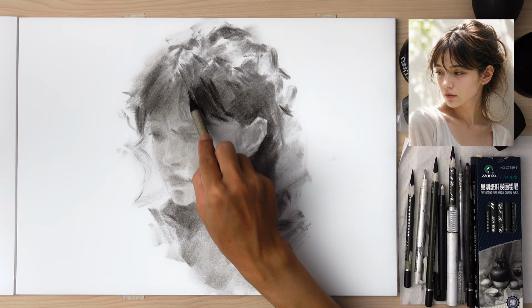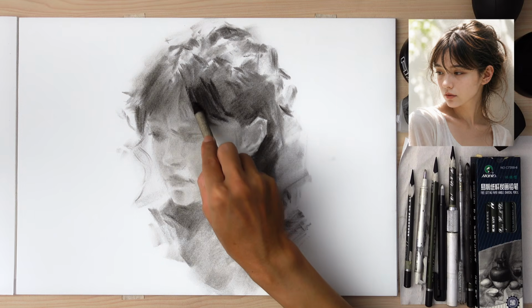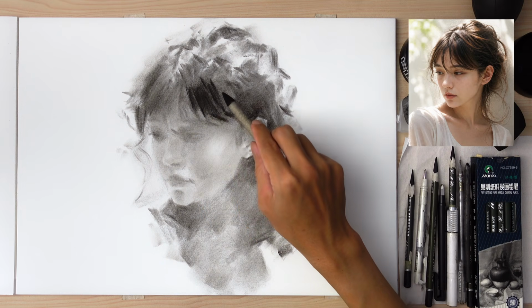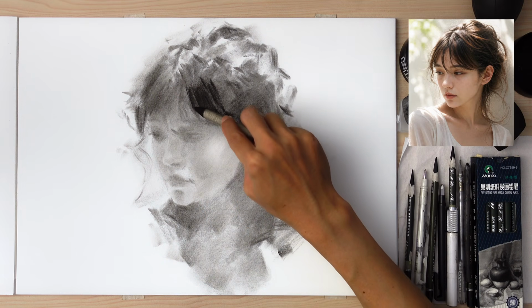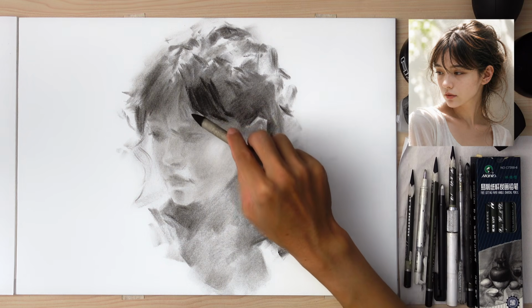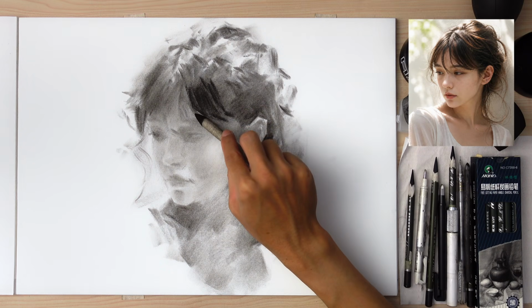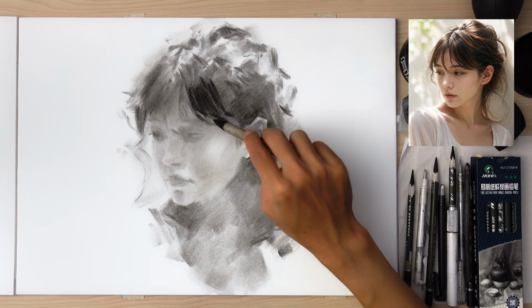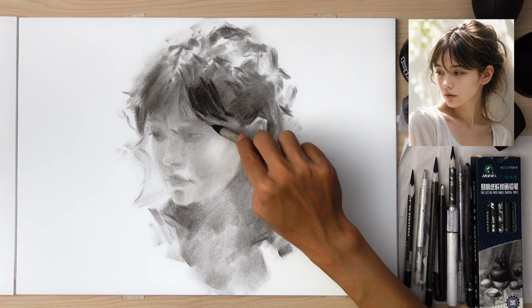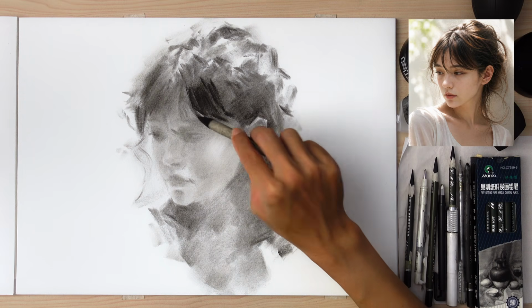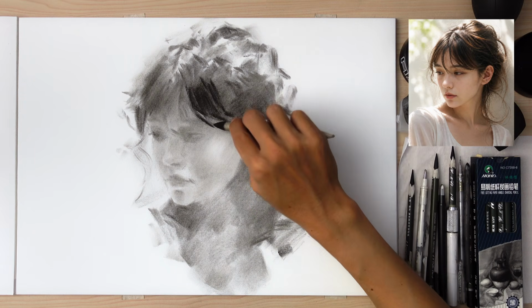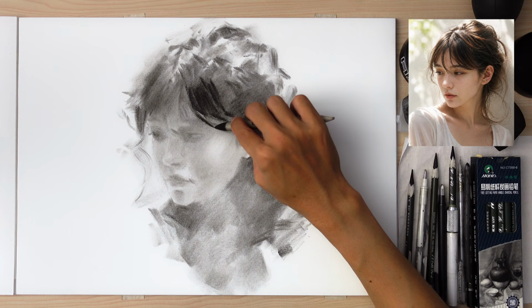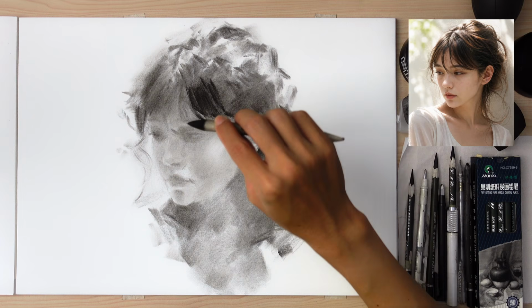The tool I'm using here is the blending stump, so the marks tend to be fairly broad and soft. Because of that, I'm not trying to render every single strand of hair individually. Instead, I'm thinking in terms of groups of hair and larger shapes. Hair can quickly become overwhelming if every strand gets equal treatment. Usually, the illusion of hair is more important than the actual strands themselves.